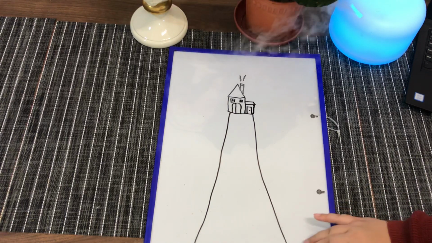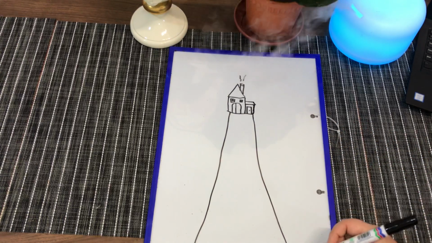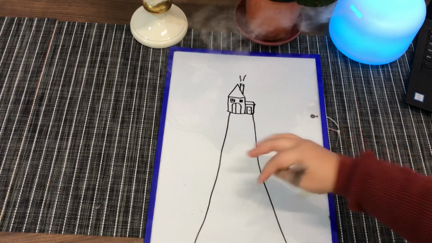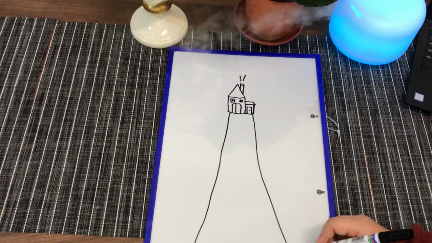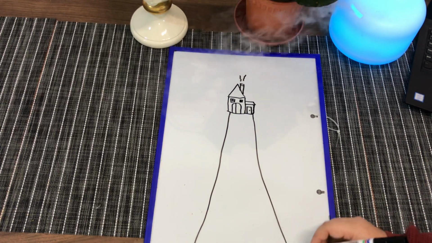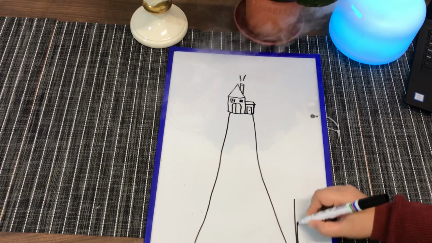Now you need to draw something over this side, to make it look like at both sides of the house there are some trees planted. For example number 1, maybe you can put a tree here.